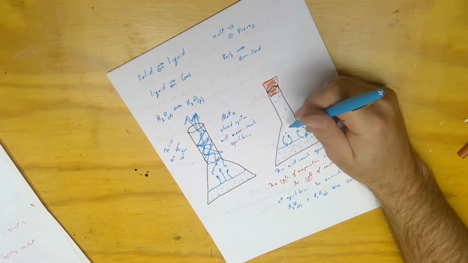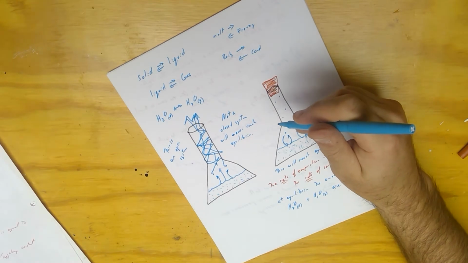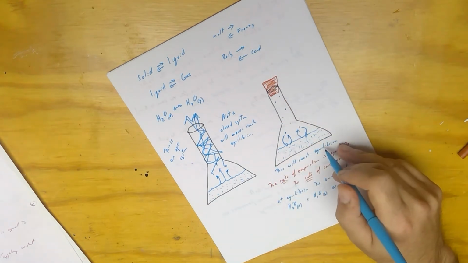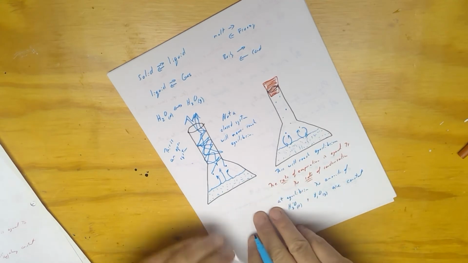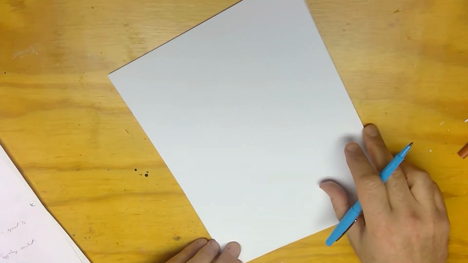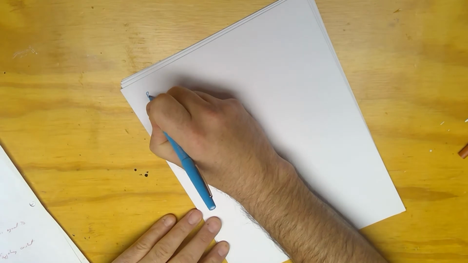Eventually it would reach equilibrium. Some of the ice would be turning into liquid, and at the same time, some of the liquid would be turning into ice. So we could actually draw the same thing, but it's the same exact idea. So we have phase equilibriums, and then our second physical equilibrium is called solution equilibrium.